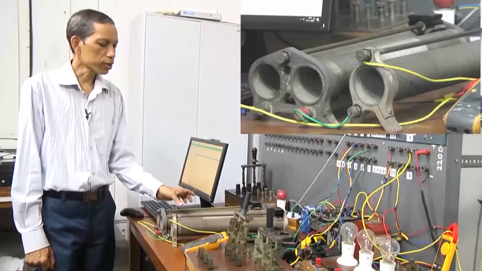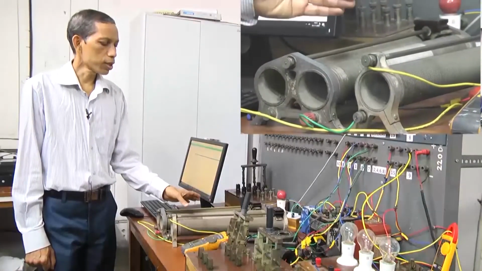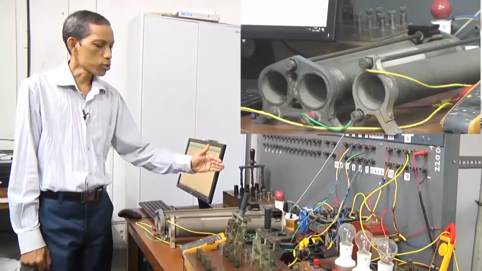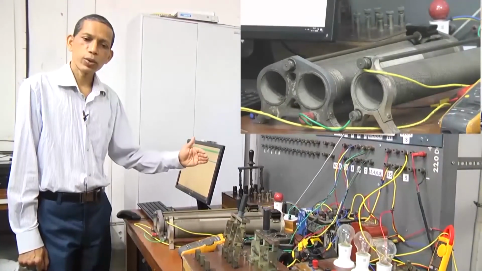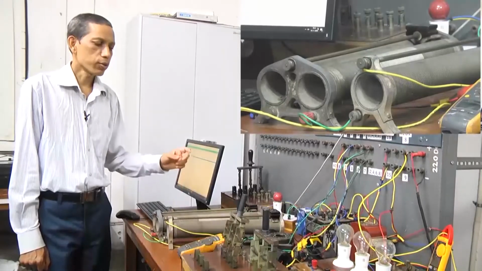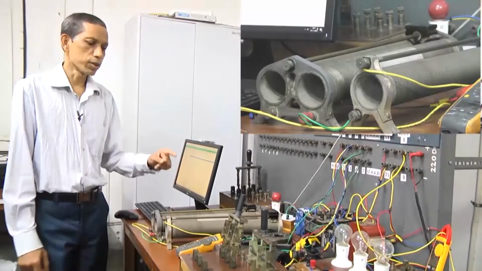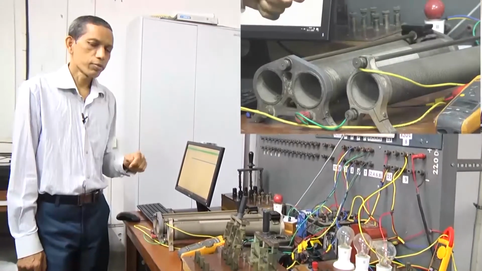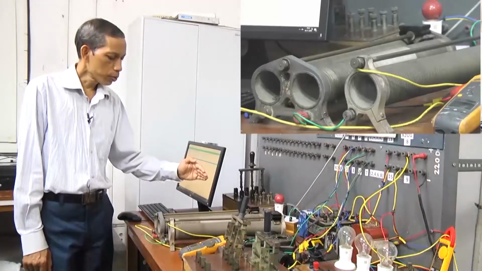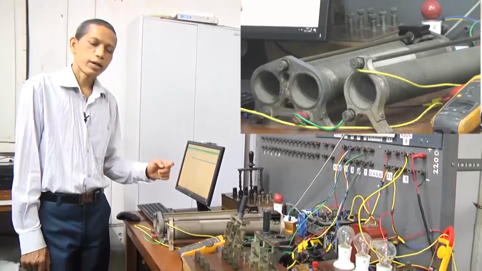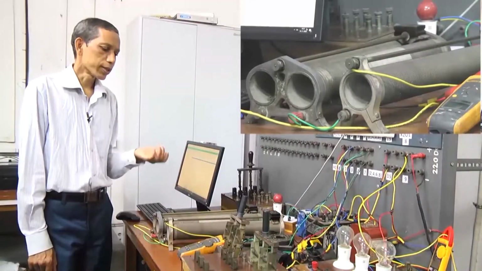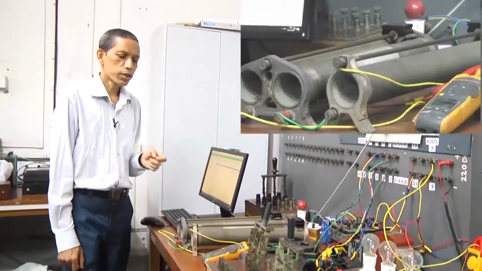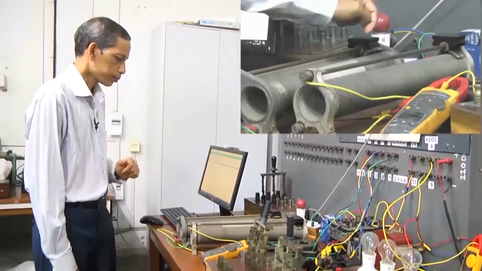From higher resistance to lower resistance we can go on increasing the current. For a given setting of the load and the characteristic of the relay, we go on increasing the differential current, and at a particular point the relay trips. That point we notice and observe, and it gives us the corresponding point in the relay characteristics.